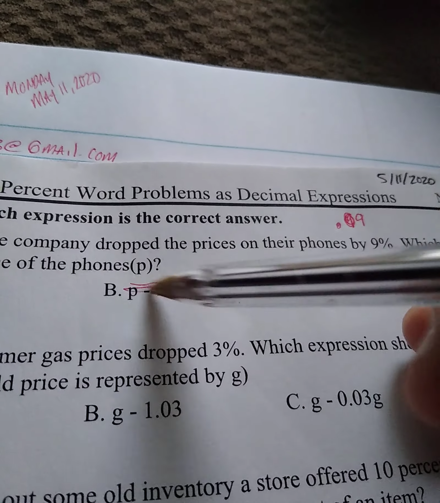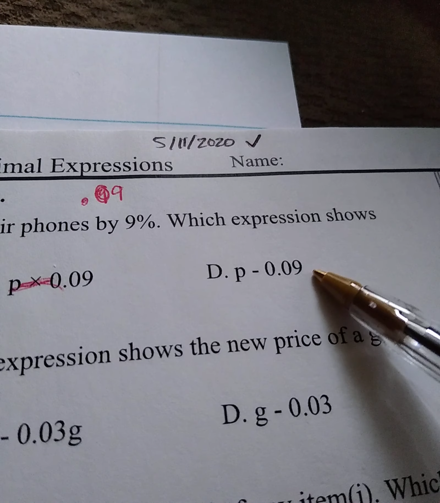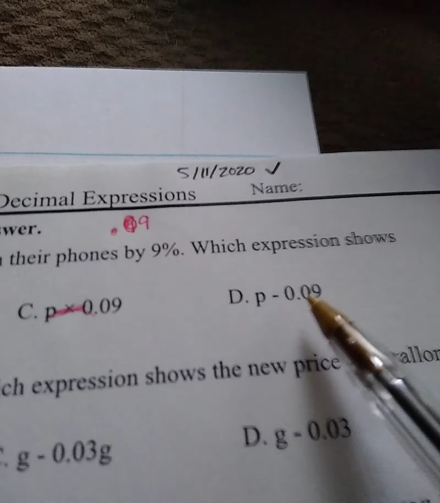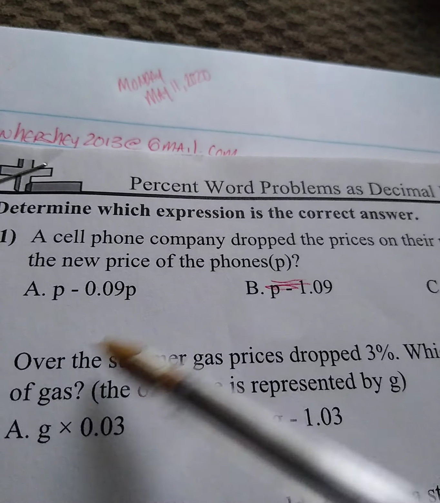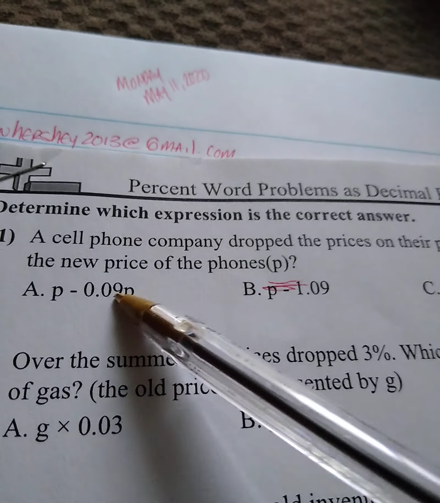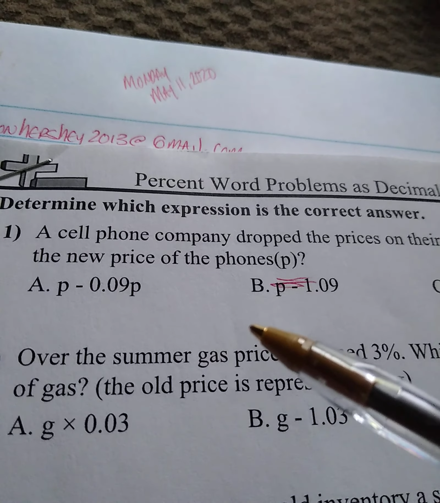Again, we've already crossed this one out, so we can get rid of this one and this one, P minus 0.09. So we're stuck with A or D. The answer is going to be A, and here's why. Price of the phone minus 0.09 of the original price. Does that make sense?